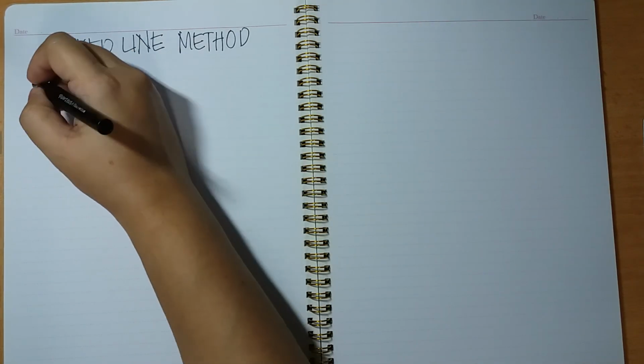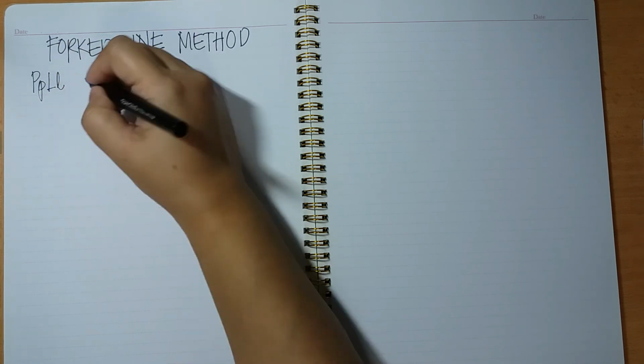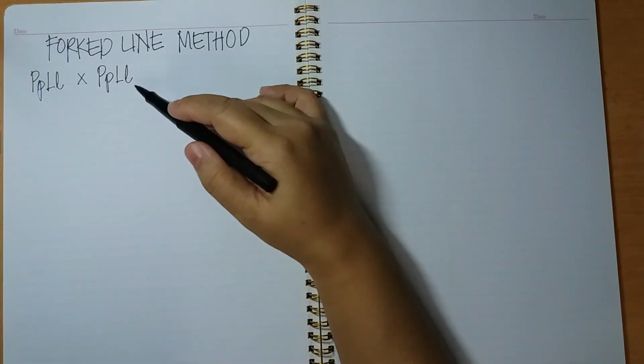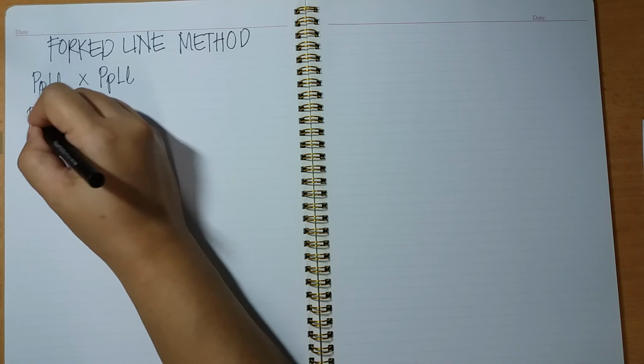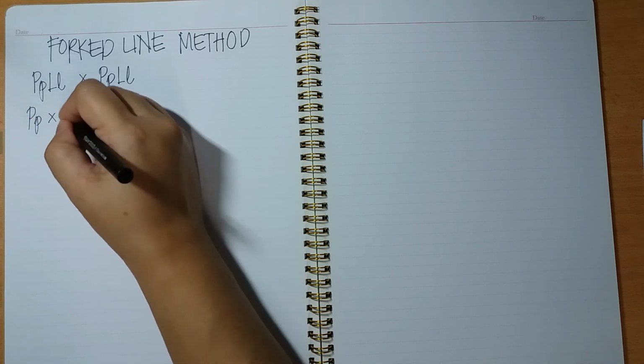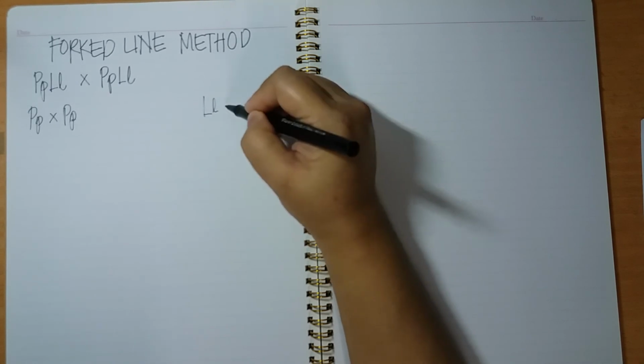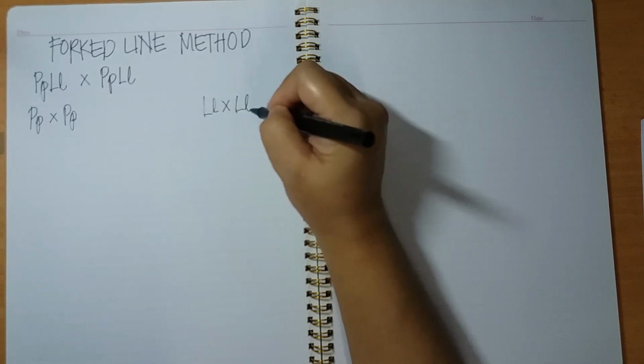So, ang ating problem, diba kanina, is we crossed big P, small p, big L, small l with big P, small p, big L, small l. Okay? So, essentially, you can break this down into 2 monohybrid crosses, diba? So, this is like a cross of big P, small p with big P, small p, and a cross with big L, small l, and big L, small l. Okay? Nakasunod so far?